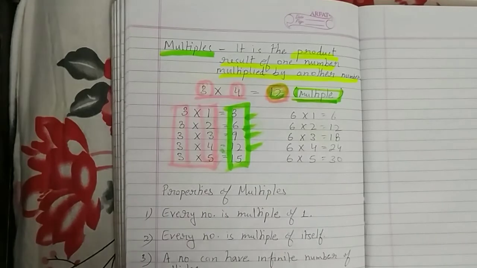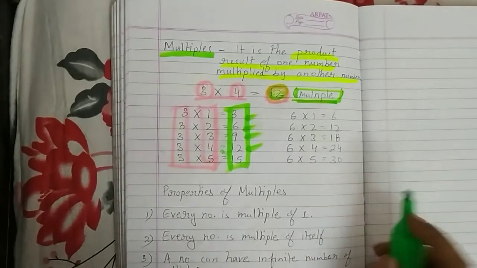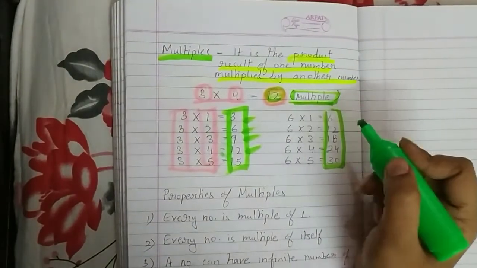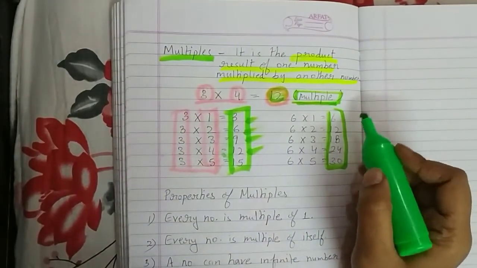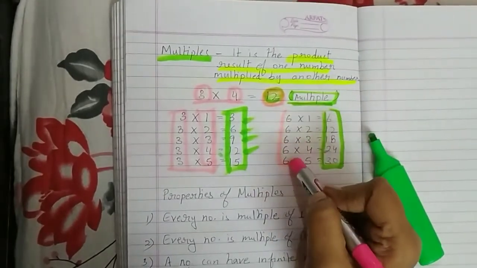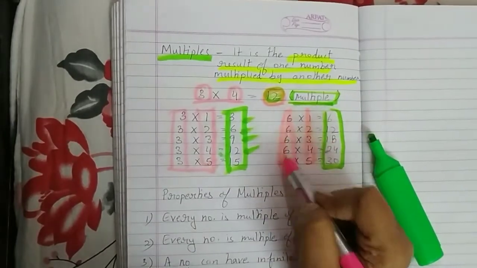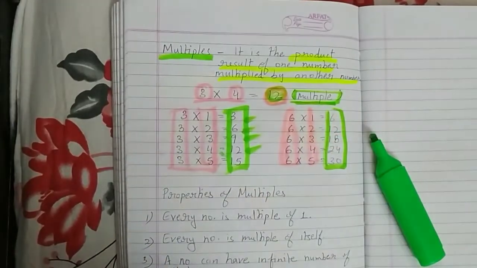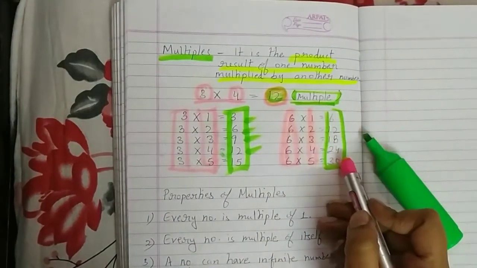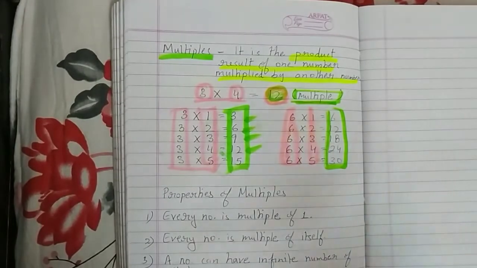So children, we can say multiples are infinity. Now again children, these 6, 12, 18, 24, 30, what are these? These are multiples of 6. And 6 and this number in pink, what are these? These are factors of these numbers. This much is clear. So these are factors and these are multiples in green. This much is clear to everybody?